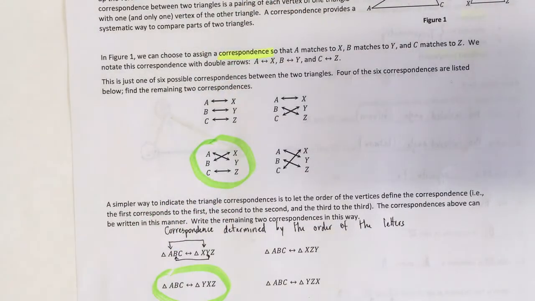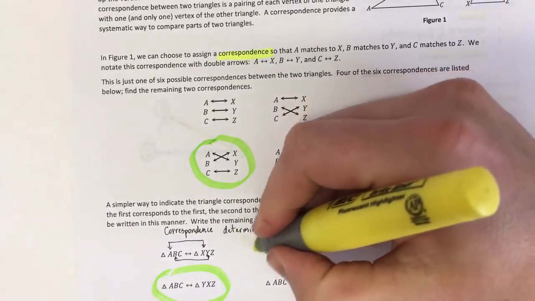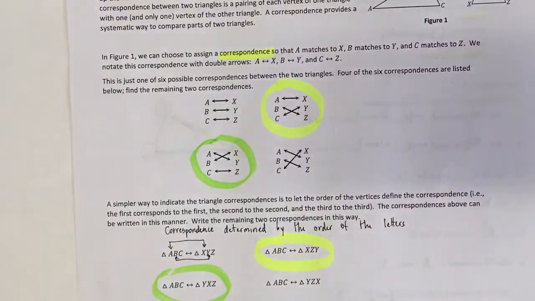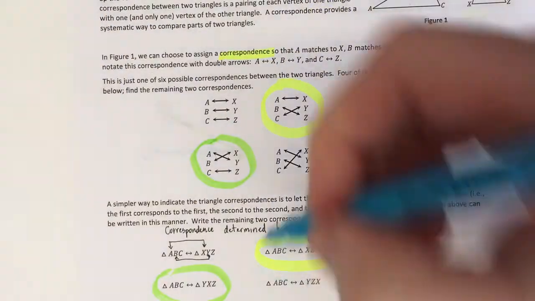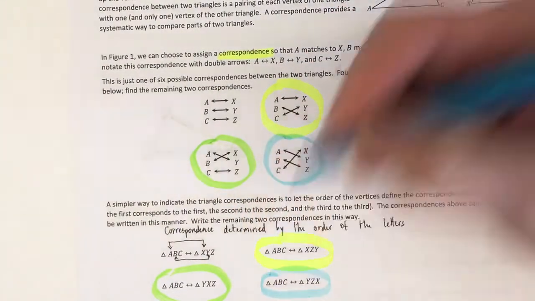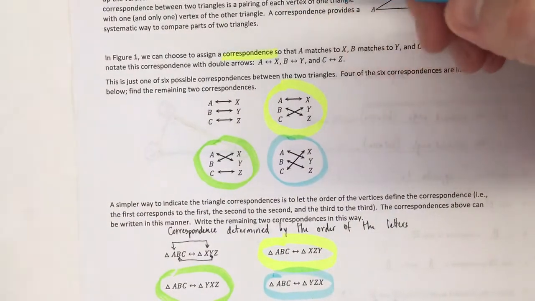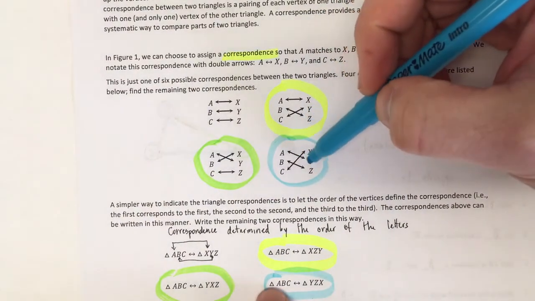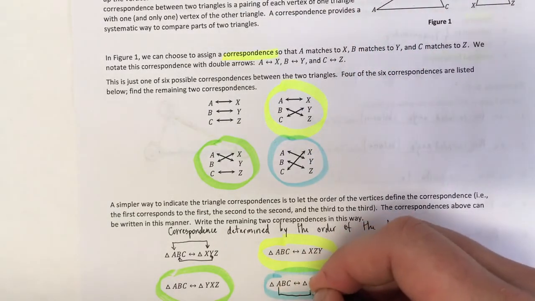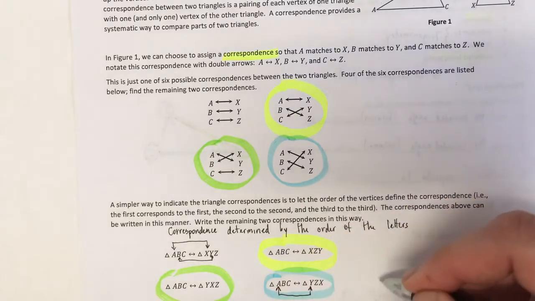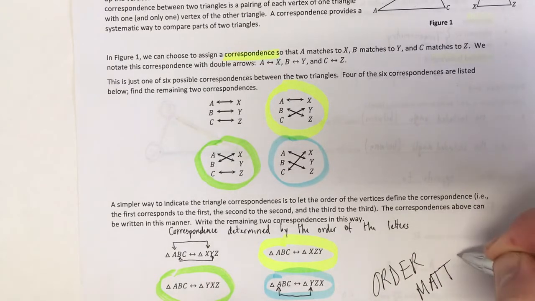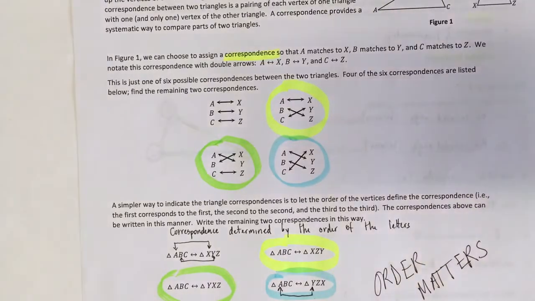And so if I circle these, color code them, you can look back upon them and see exactly what I'm talking about. So again, this might be an excellent time for you to pause the video just to get a deeper understanding of what I mean by these orderings. So notice A mapped with Y, and Y is the very first letter of the triangles. So order matters. Okay?